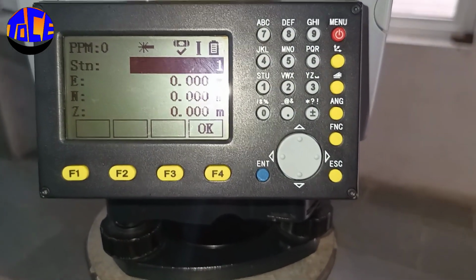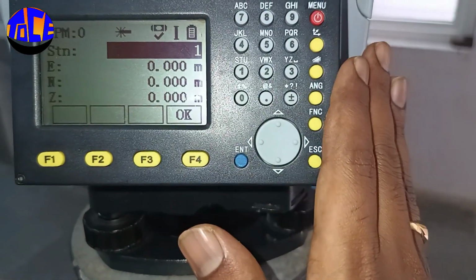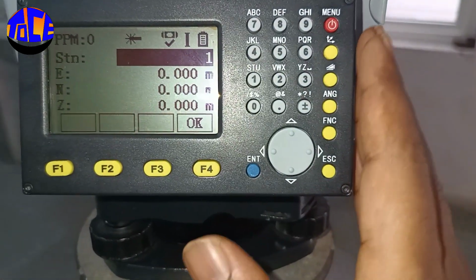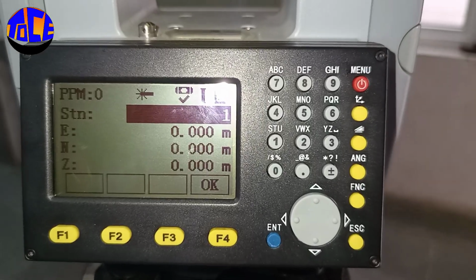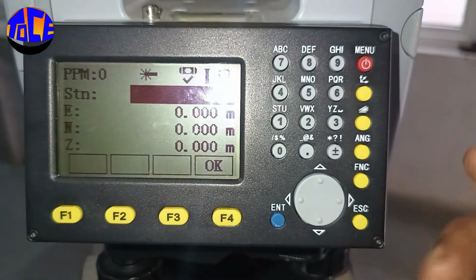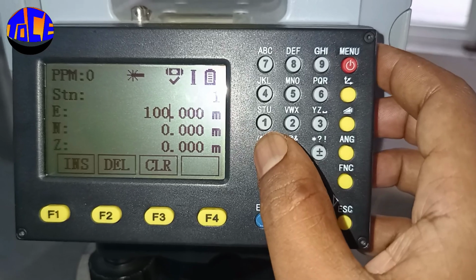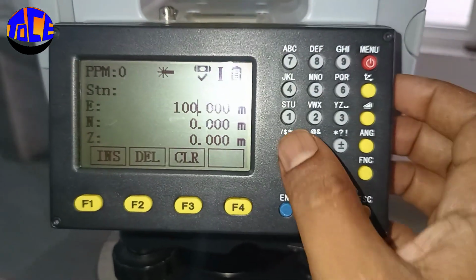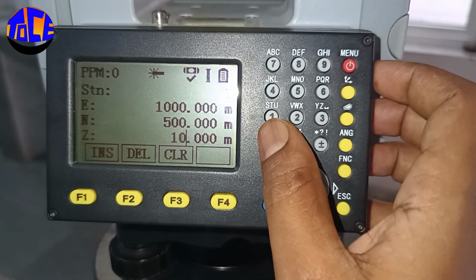By default it is taking 0, 0, 0. Actually it will take the previous values. Initially someone previously entered 0, 0, 0, so that's what it has taken. You can change these values, like 1000. So I will change it to 1000, 500, and 100.